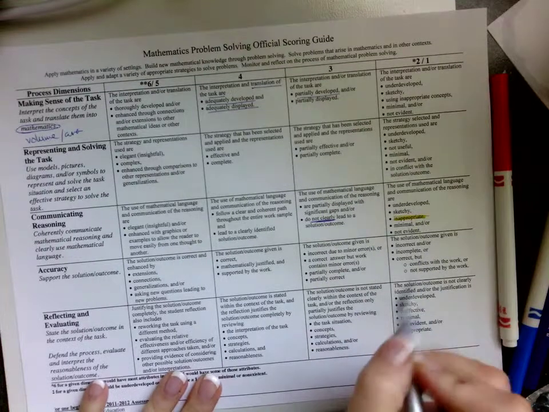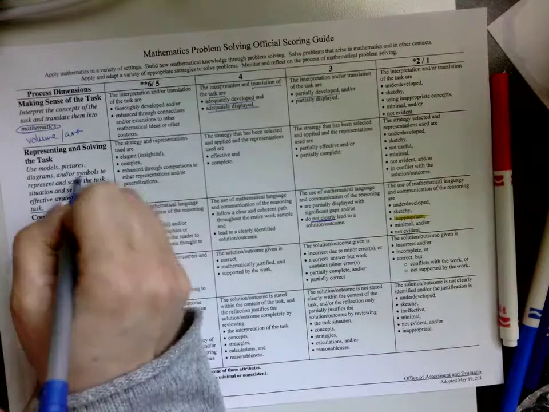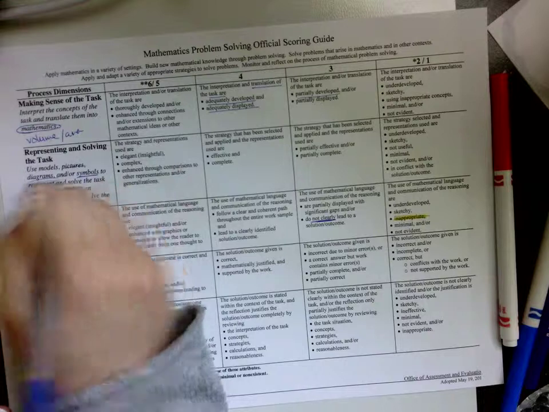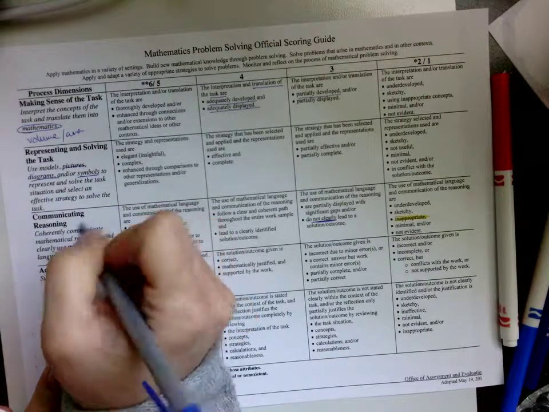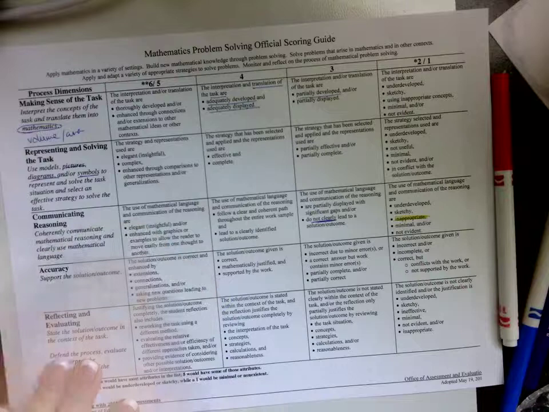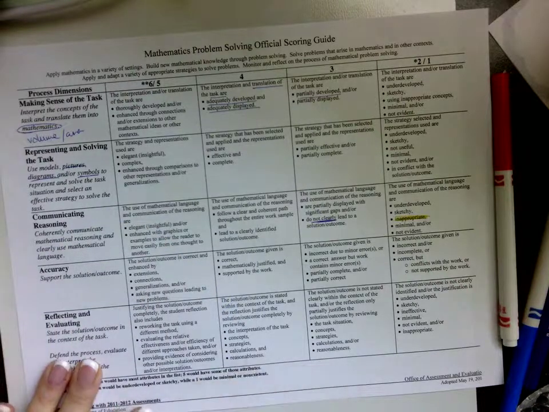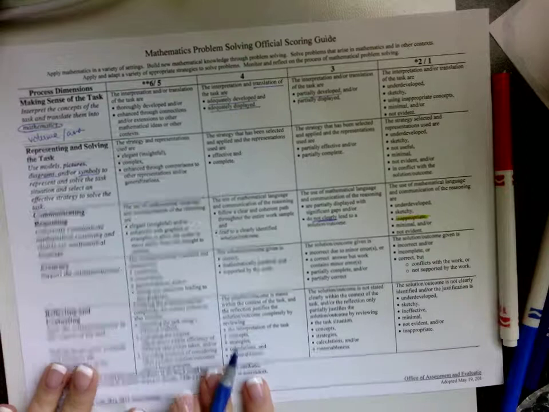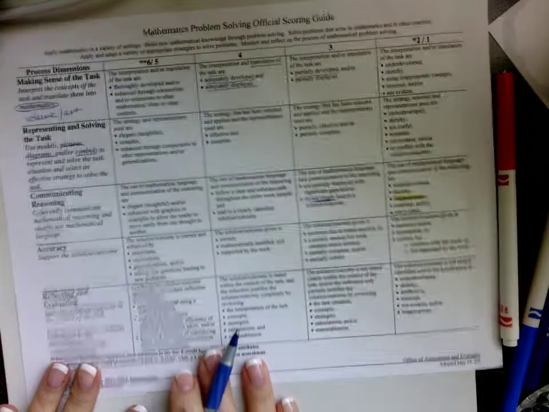So make sure that you have symbols, pictures, diagrams, and it's doing what you need it to do to come to an answer. You don't want to just add a whole bunch in there that's not needed, but if it calls for any of that, make sure you include it.